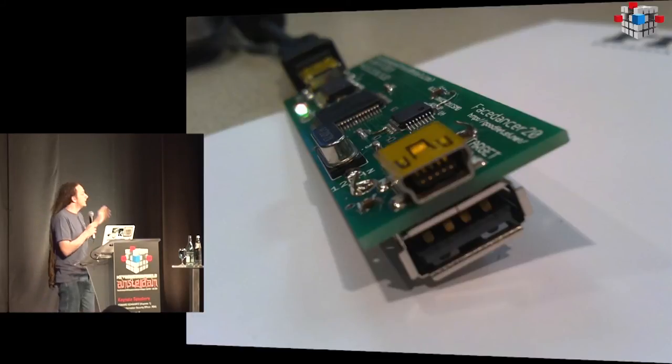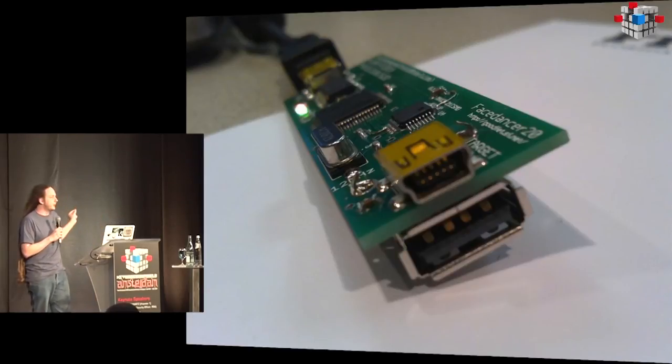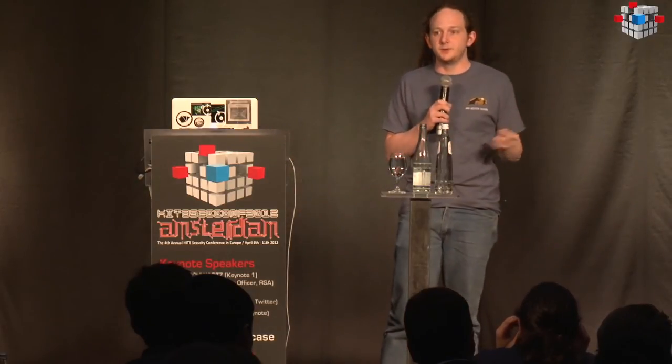This is the Facedancer. It's a recent project of mine that uses the chip. This board allows you to write a USB device or USB host in Python on your workstation. But as far as the other device sees it, it's just a regular USB device or a USB host.